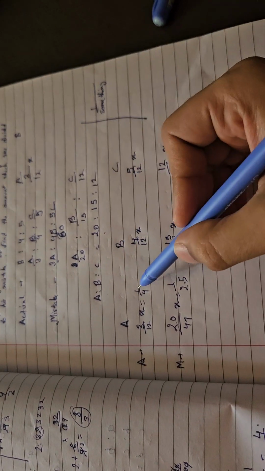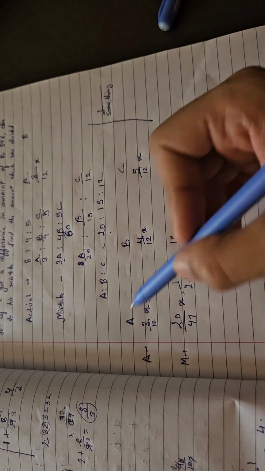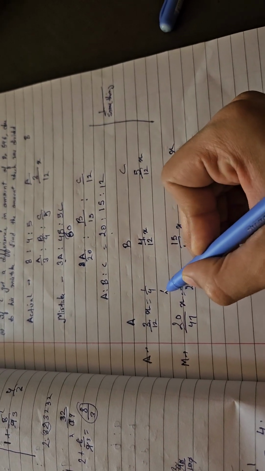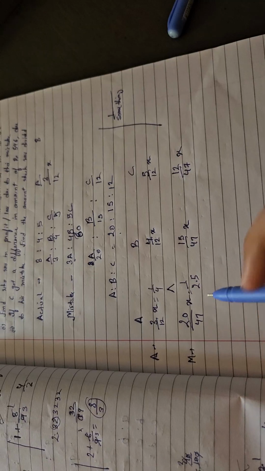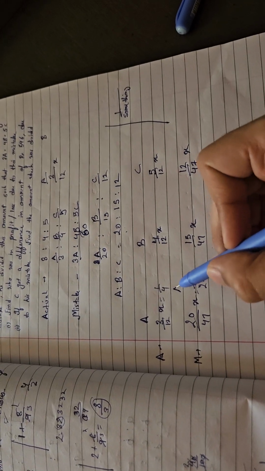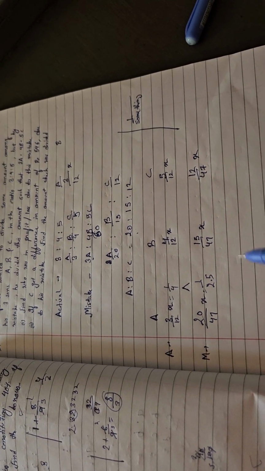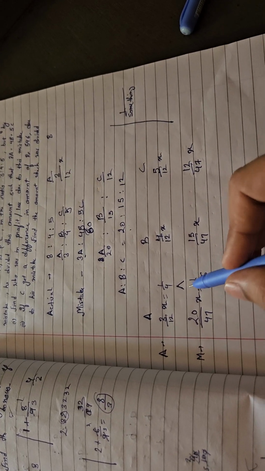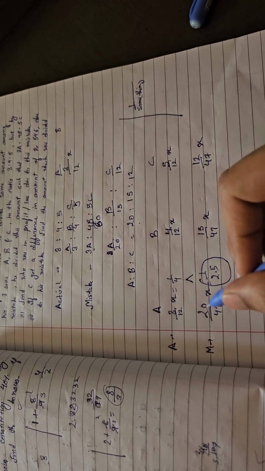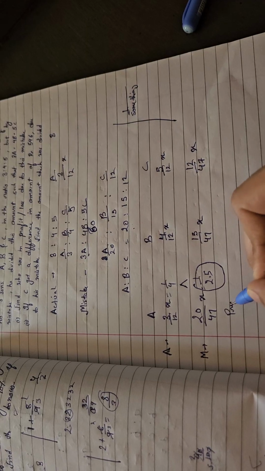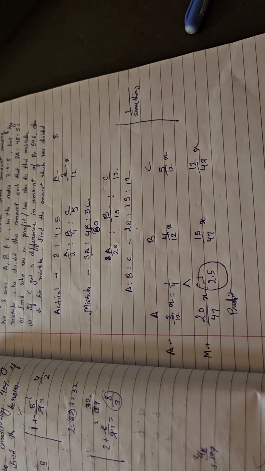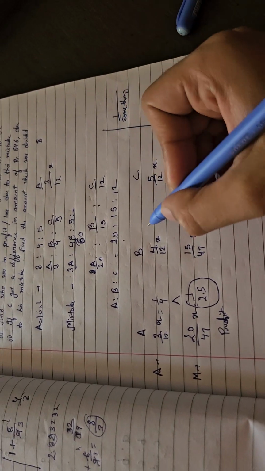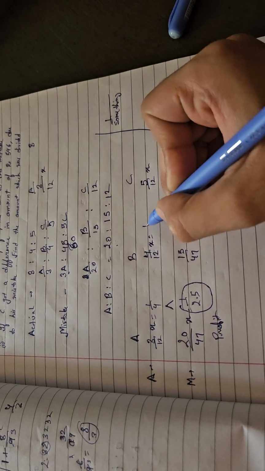Now I know the denominator for this is bigger, therefore this number is smaller, and this is bigger. So over here I can say that by mistake A has got a larger amount, right? That means he is in profit. So I can write profit. A is in profit.